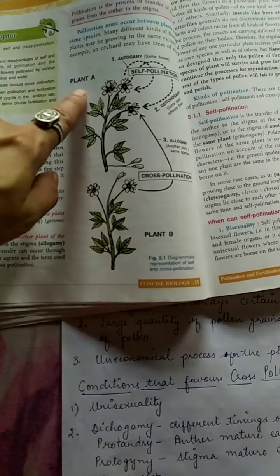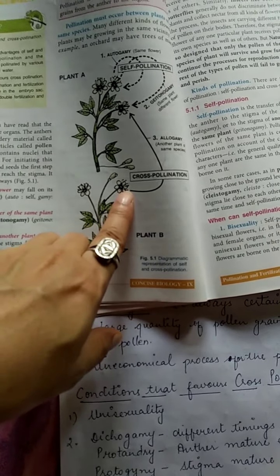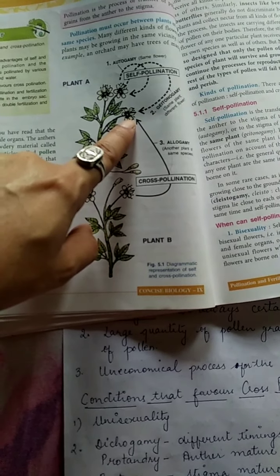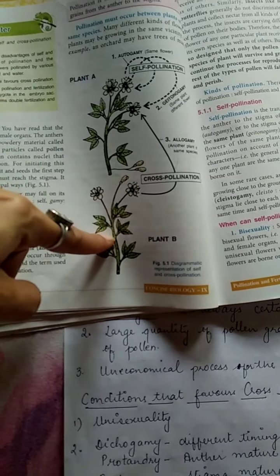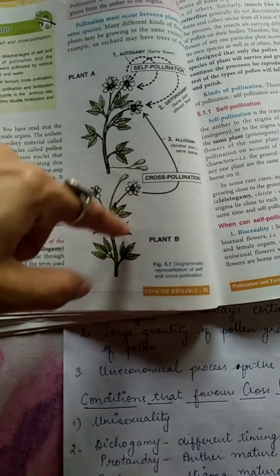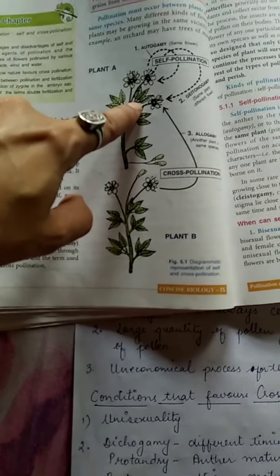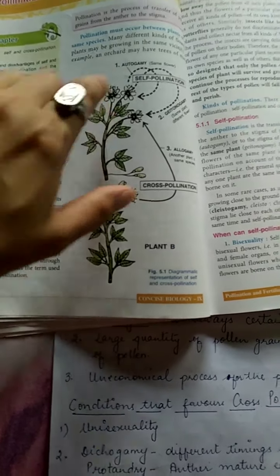For example, we can see this diagram. These are two plants, plant A and plant B. So there is transfer of pollen grains from plant B to the flowers that are present on plant A, to the stigma of this flower. So they too are of the same species, but there is transfer of pollen grains from one plant of the same species to the other plant of the same species. So this is known as cross-pollination.